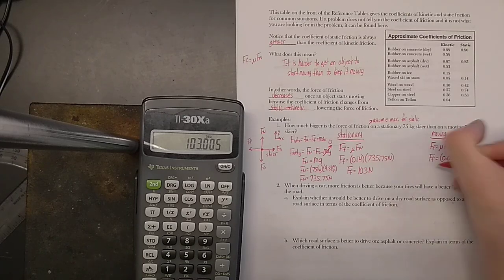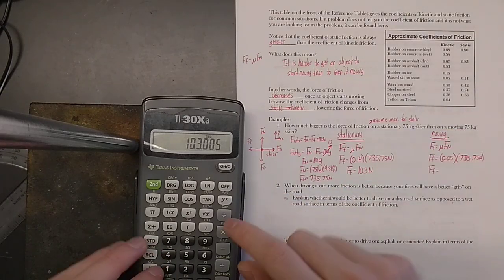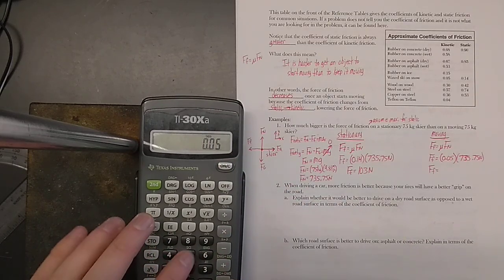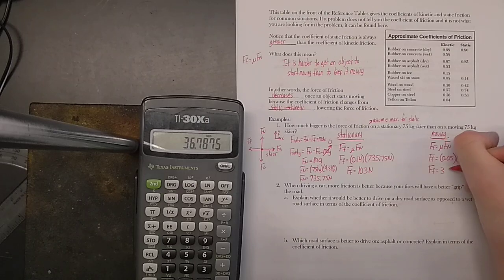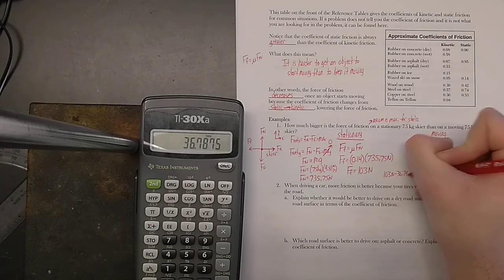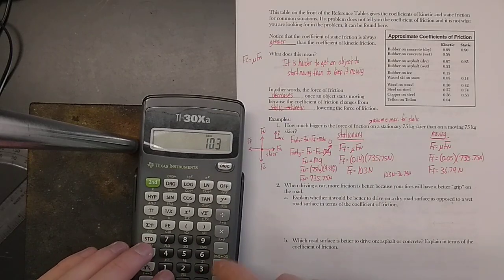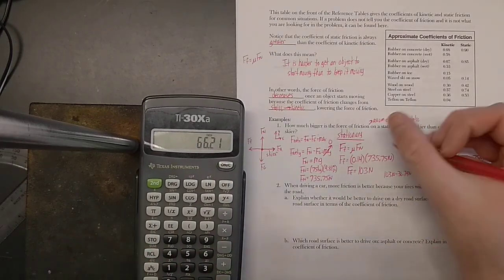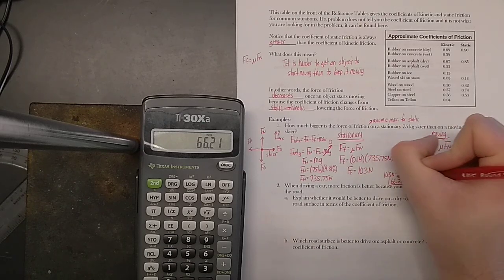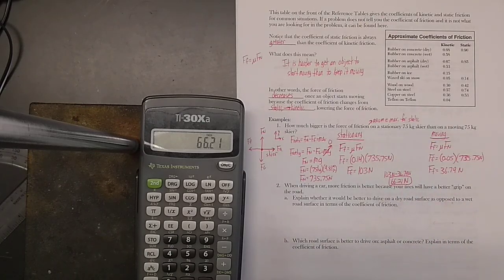735.75 newtons times 0.05 is 36.79 newtons. The difference between them is approximately 66.21 newtons. Okay? So a big difference in the force of friction between something that's stationary and something that's moving.